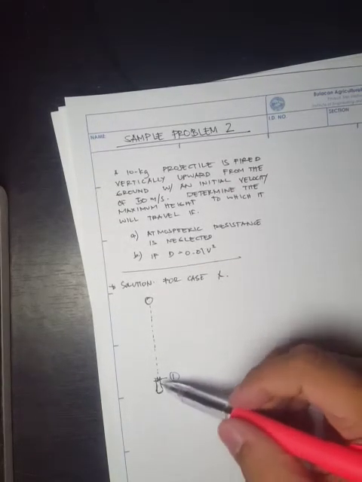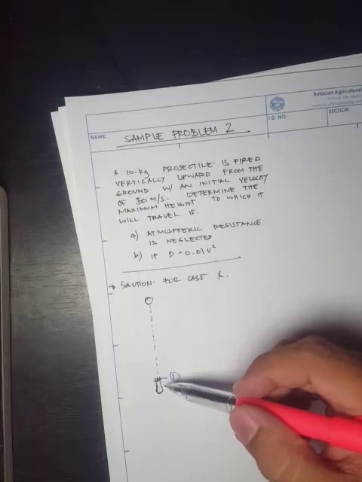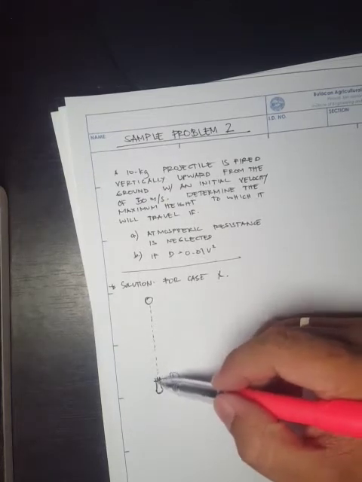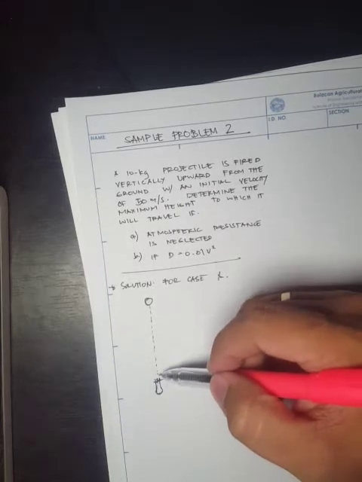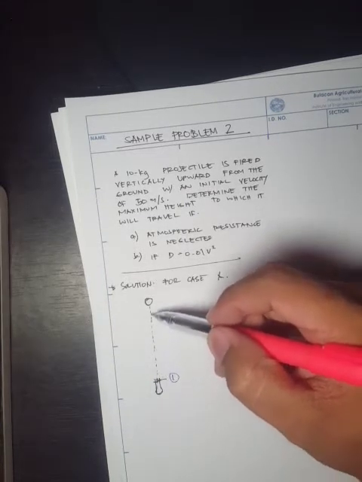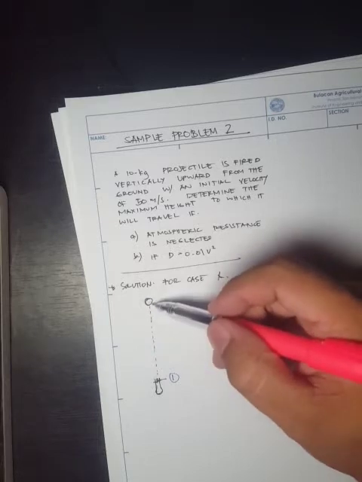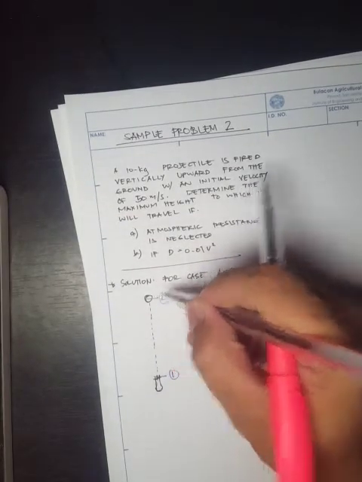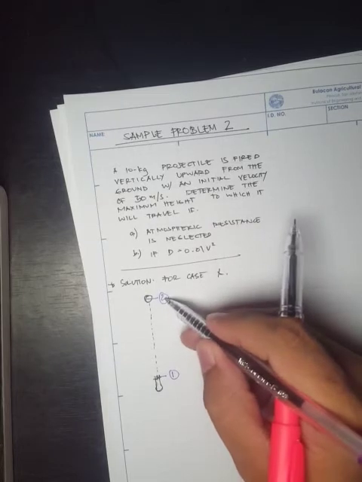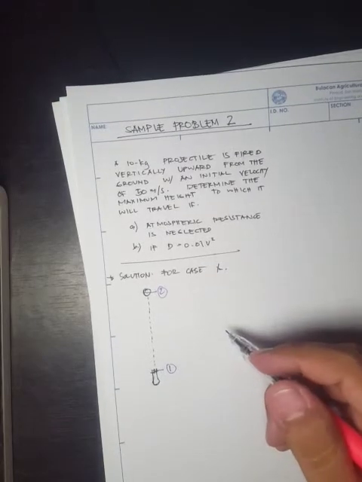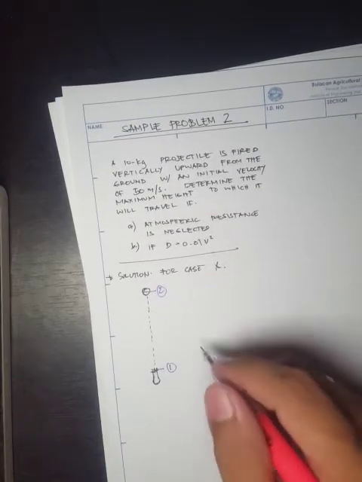Okay, so we'll try to analyze this situation. Once you fire up something, the velocity decreases and decreases as it goes up until it gets to 0. Once it gets to 0, that's the maximum height it will reach, and then it will start to go down. So let's assume this is the maximum position. That's the point 2 that we are trying to find.